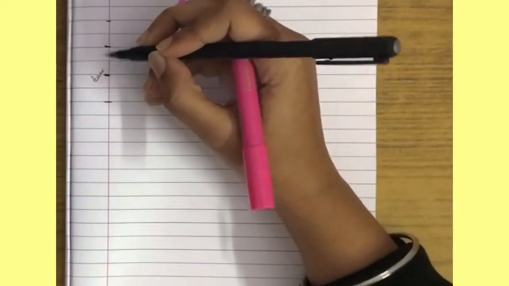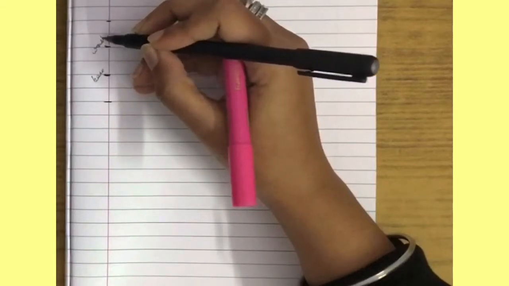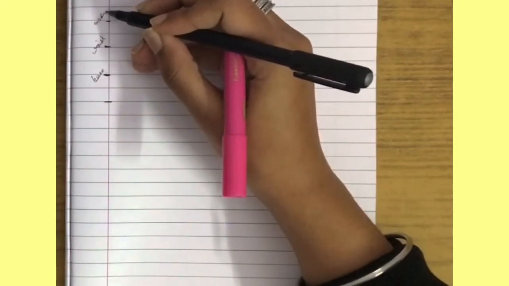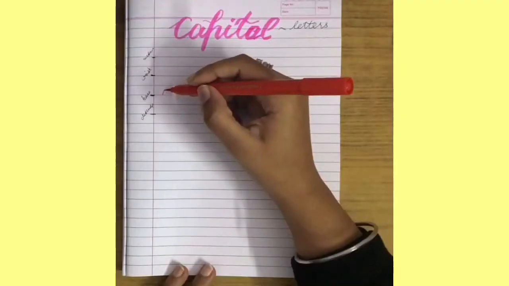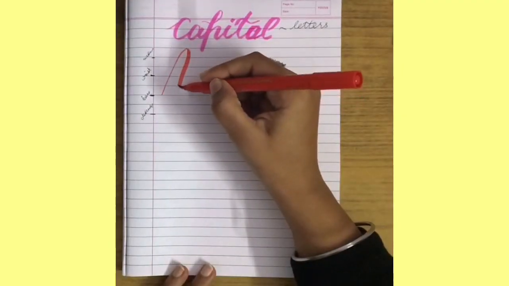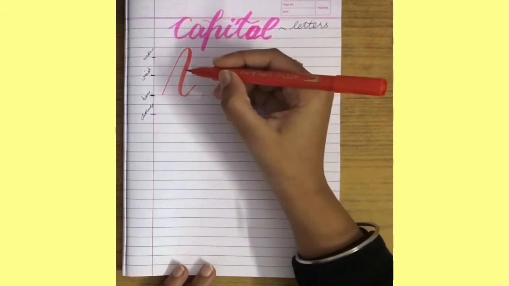As always, I recommend all of you that you know your margins properly. That is the baseline, the waistline, the ascending and the descending line. If you don't know about these, I have a basics tutorial on my channel that is linked in my description box. You can go and check that out.